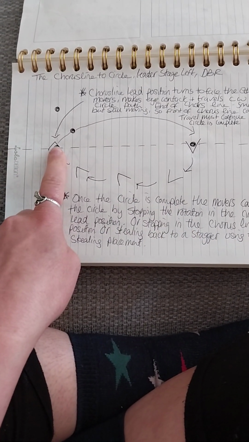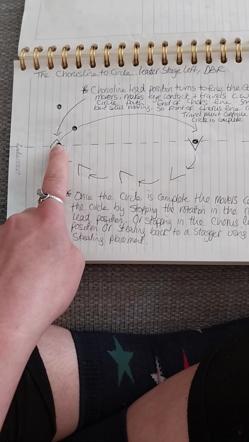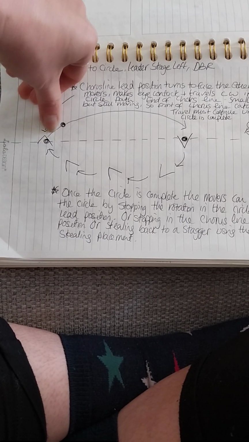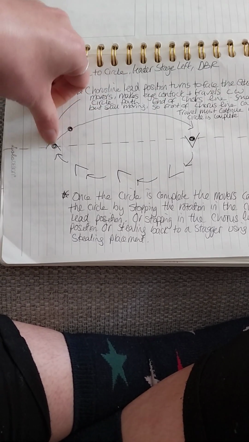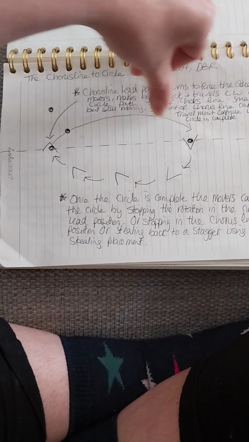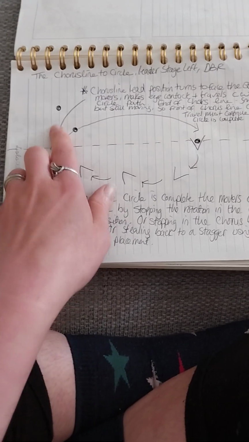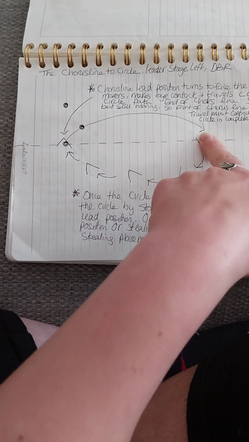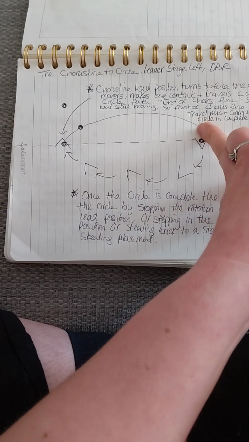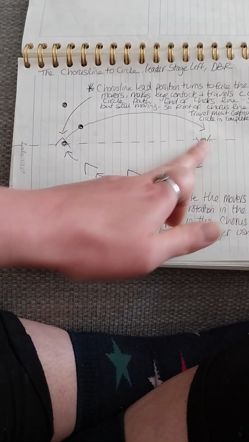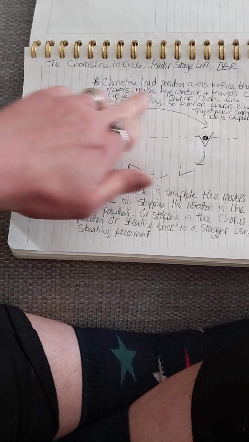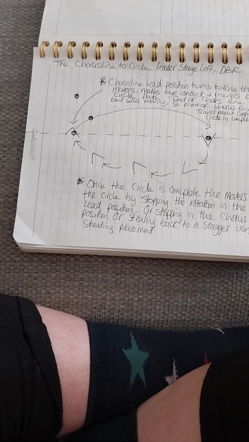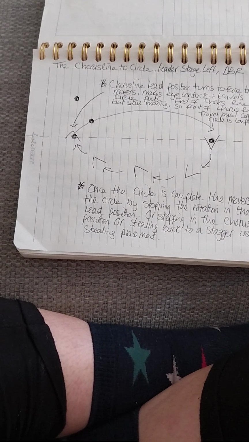So here, the chorus line lead position turns to face the other movers. What that means is they will then turn to face the movers in this direction. So that's the travel they can go along here. They make eye contact in the circle path, and the dancers at the tail end of the chorus line would take smaller steps here. They will take bigger steps to create that circle. Here they'll take smaller steps.